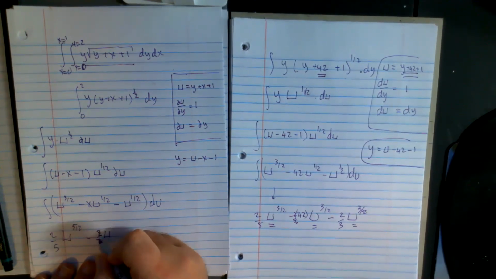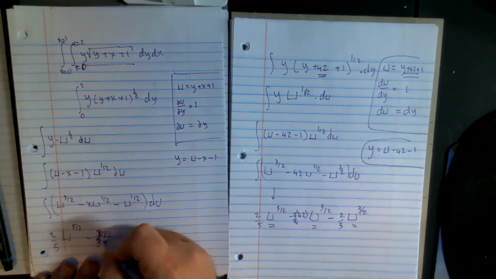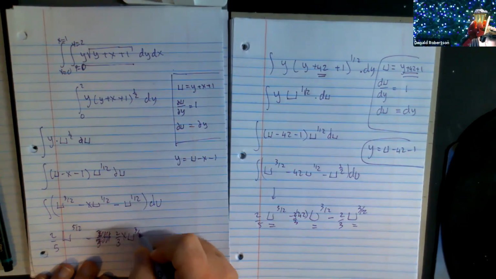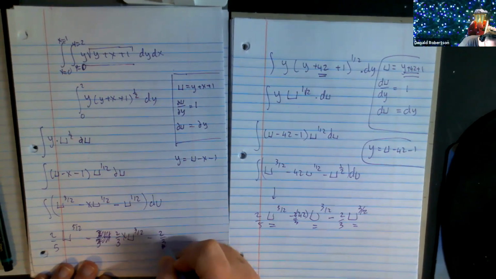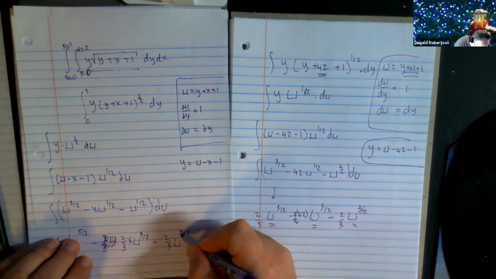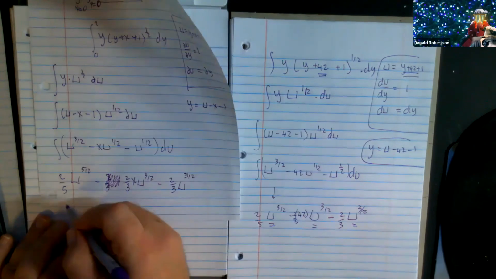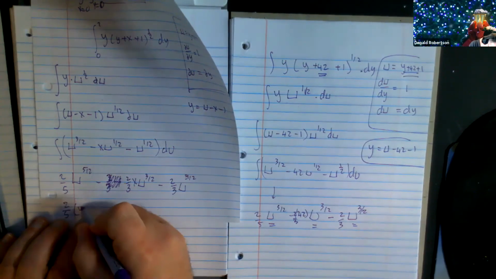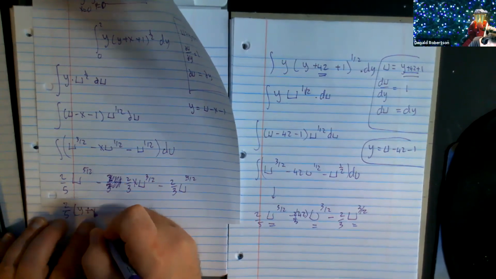Oops, 2/3. Yeah, do that again. 2/3. Then convert all the u's into y plus x plus 1.